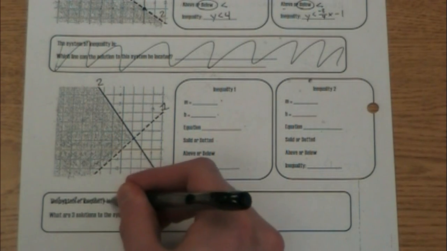Now, the bottom box here, which says the system of inequality is, just get rid of that part. Answer this question: what are 3 solutions to the system? So that system right above, that you just worked on, is the one that you need to answer that question with.